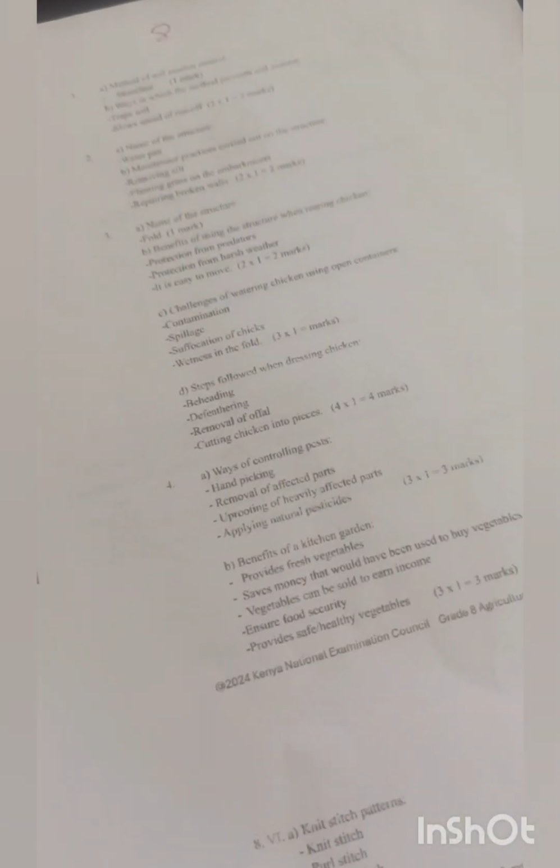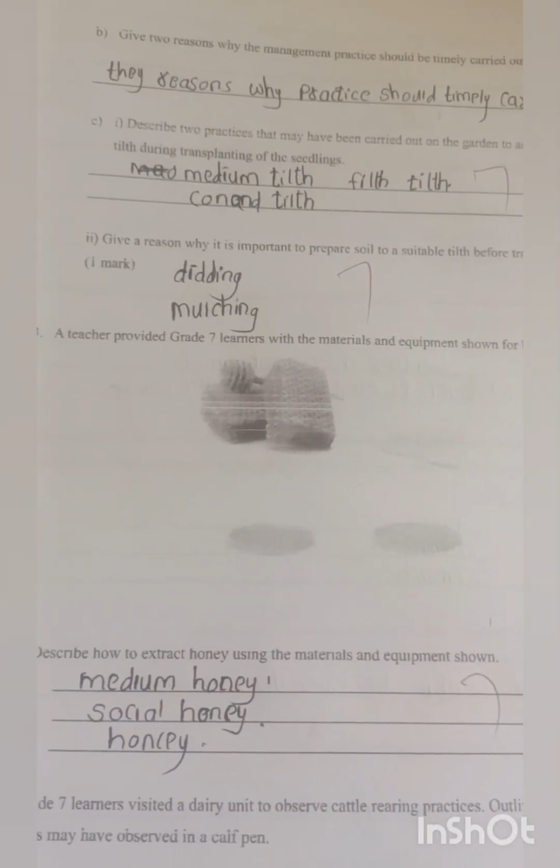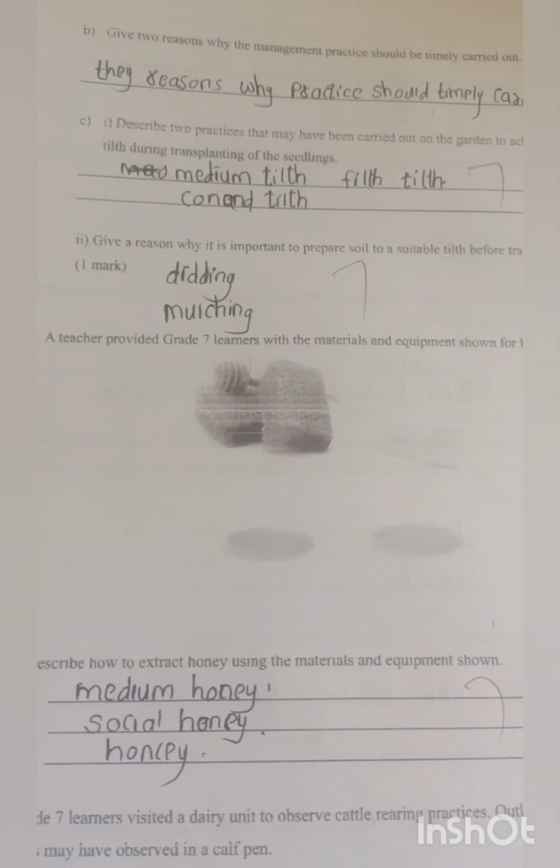Just imagine transferring the same sentiments: contaminate soil pollution. Soil pollution can be minimized during planting trees. So you can see the level of these learners, and the same can go on and on. Describe how you can extract honey: medium honey, social honey, and honey. And these are the learners, when you ask, let us be assisting.